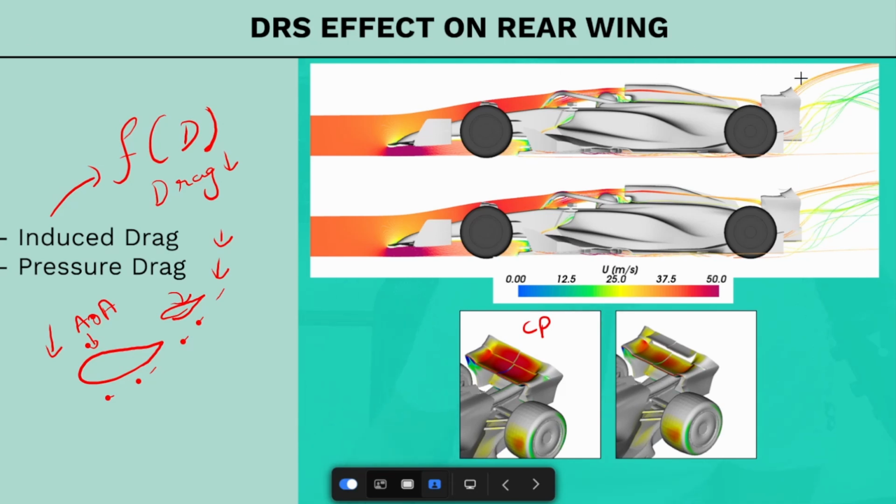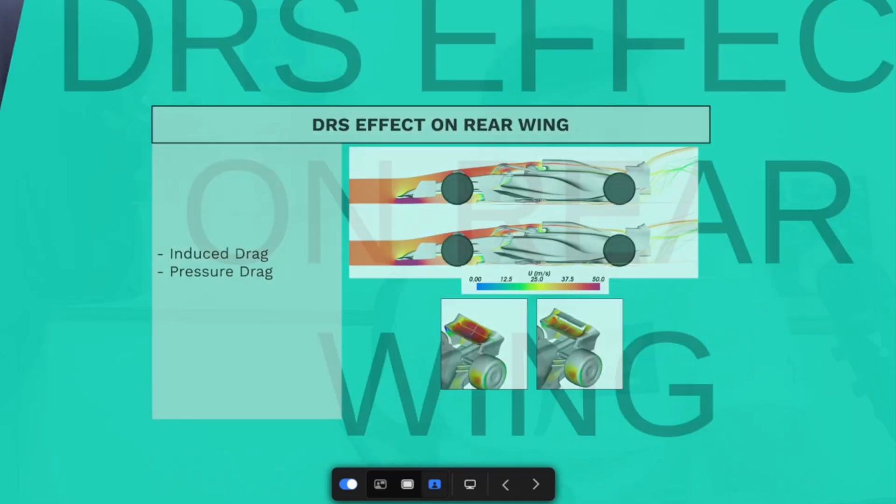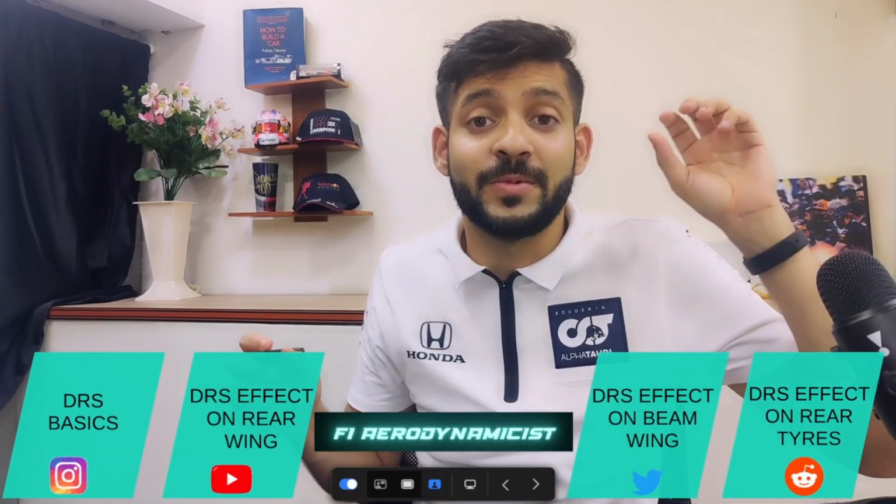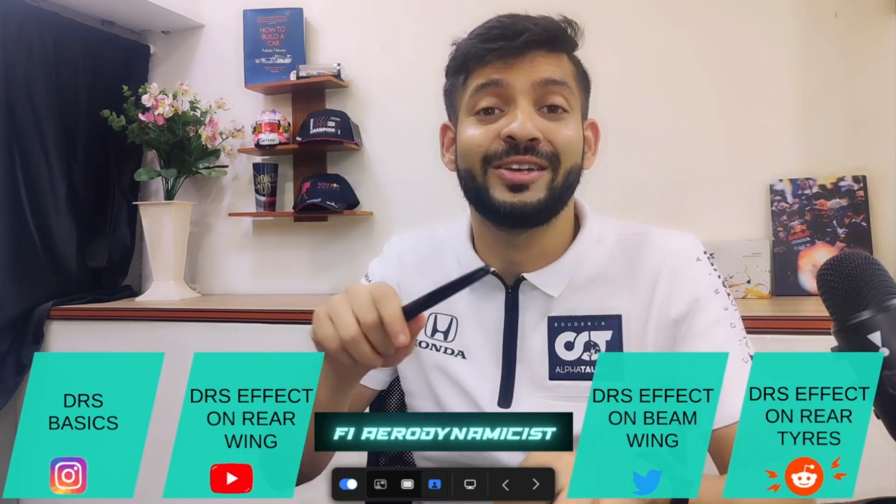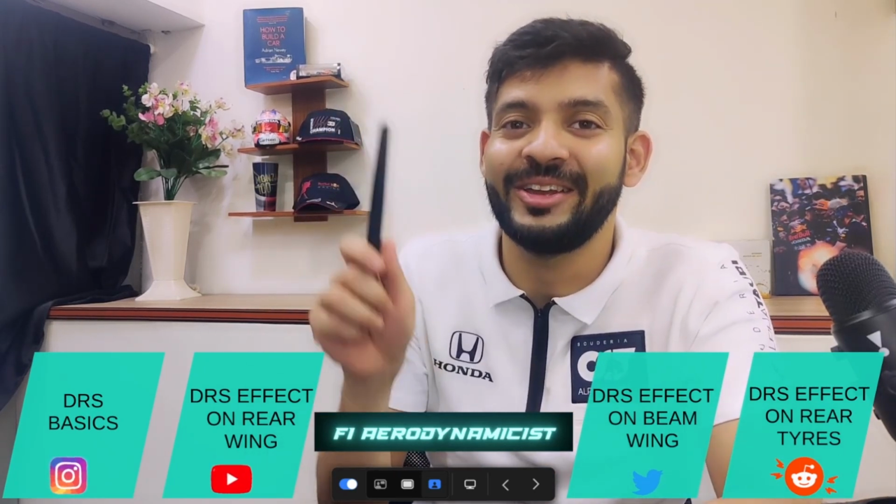You can also see the change in angle of attack through this image here. The top case is the DRS off case, and you can see the amount of upwash and the associated downwash in front of the rear wing, which results in an increase in angle of attack. And the moment DRS is open, the upwash is reduced, so this is much flatter, and this is not as deep, so the angle of attack of the rear wing itself also decreases. So that is how the DRS affects the rear wing. Now let's look into how the DRS affects the beam wing, and things start getting really interesting now.